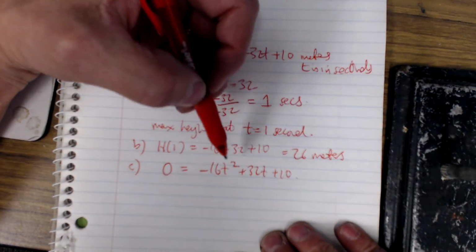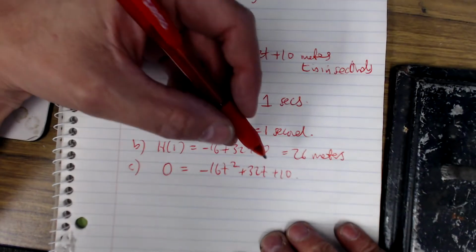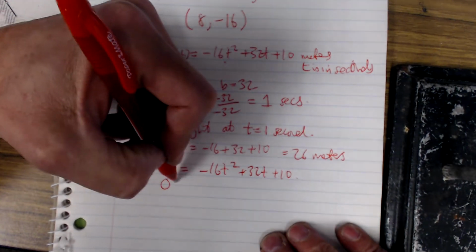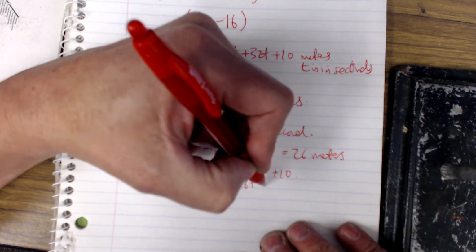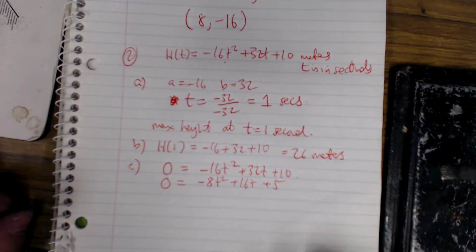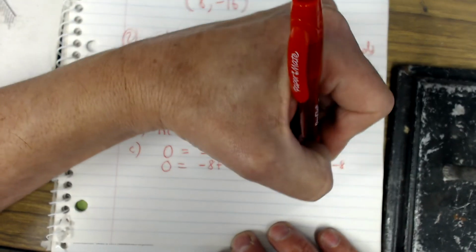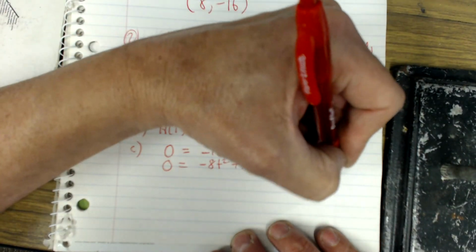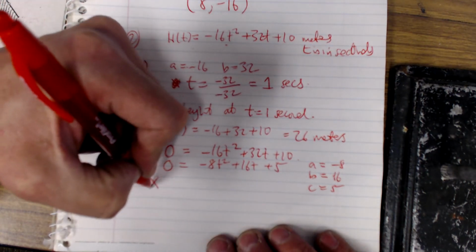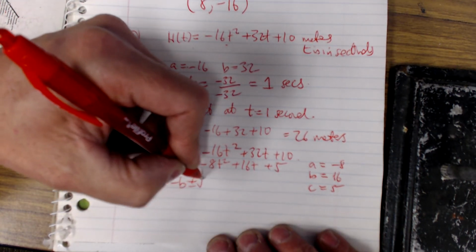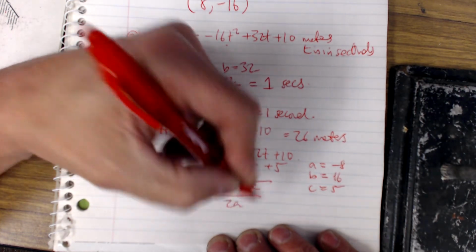The first thing I'm going to do is factor out or divide out a common factor. We know that 2 goes into everything. So if I divide everything by 2, I'll get that, and that will make for an easier calculation. You don't have to do that. So we know that a is negative 8, b is 16, and c is 5. And the quadratic formula is x equals negative b plus or minus the square root of b squared minus 4ac, all over 2a.